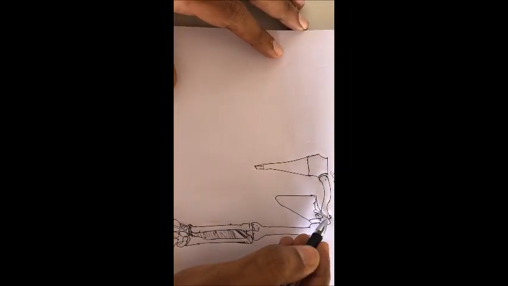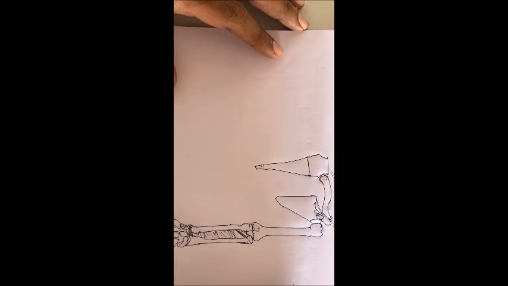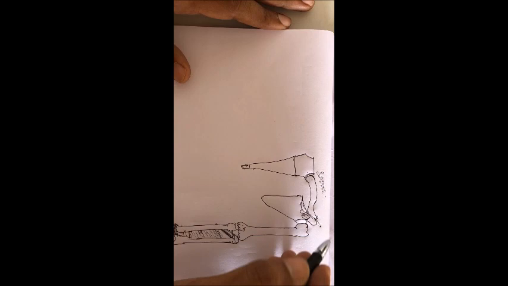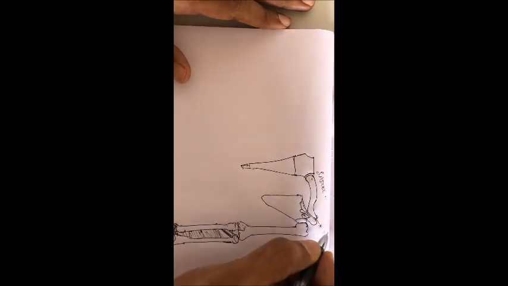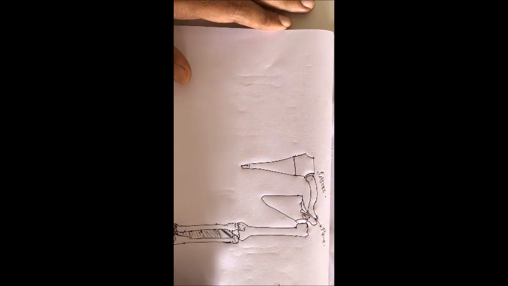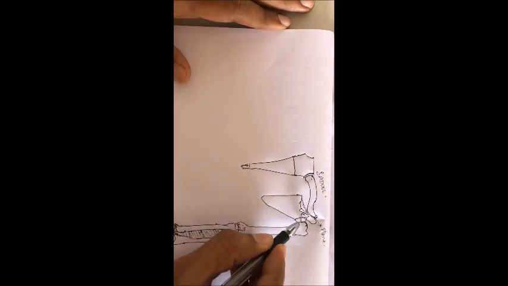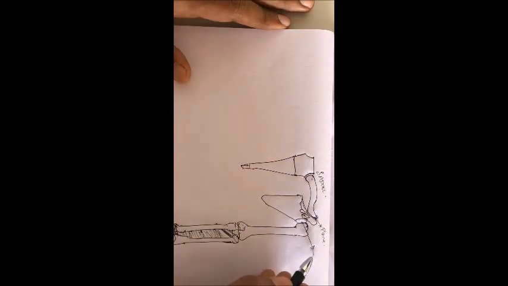Next one is the acromioclavicular joint. This is an accessory joint of the shoulder girdle, and this joint is a plain synovial joint. The articular cartilage of the acromioclavicular joint is fibrocartilage, unlike other synovial joints where you have hyaline cartilage.